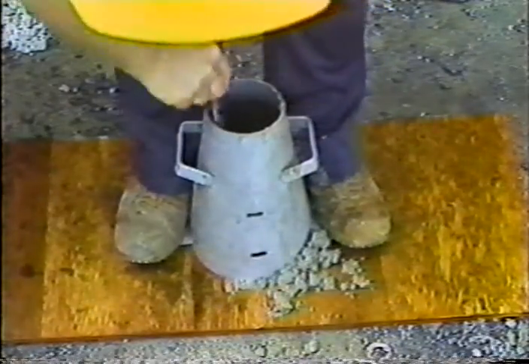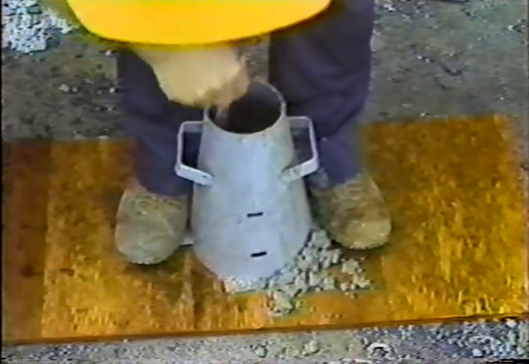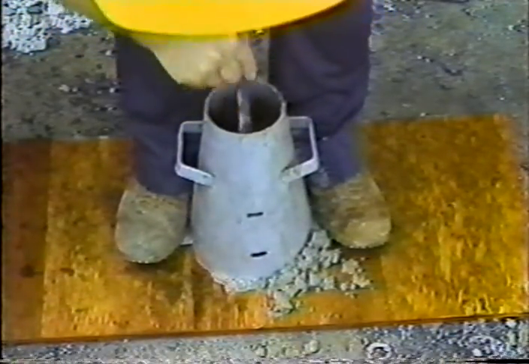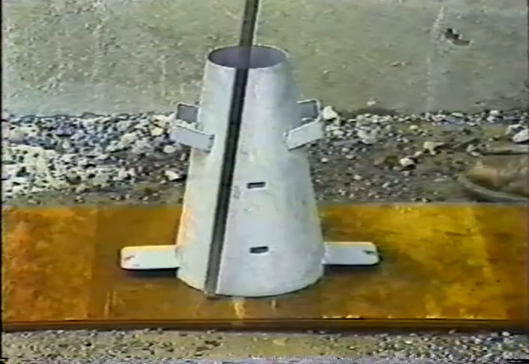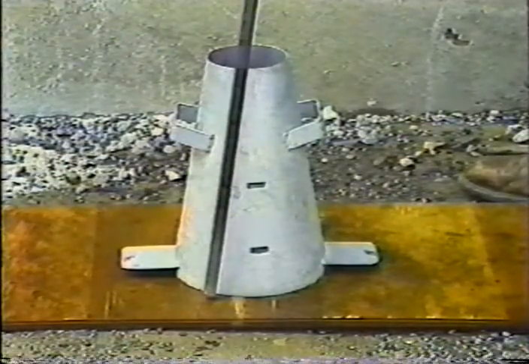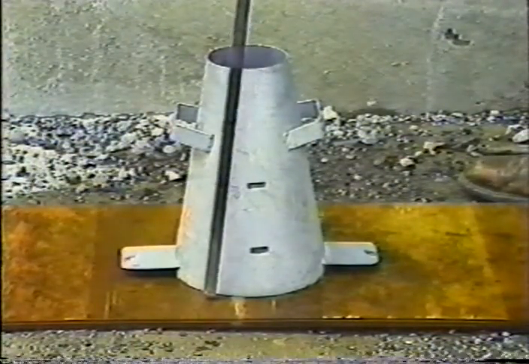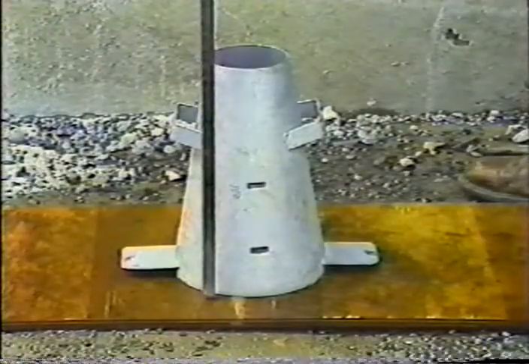Now notice one thing. When he's tamping at the outside edge, he holds the rod at an angle so it's just about parallel with the side of the cone. That's the way to do it. If he held it vertically, he'd miss the edge. It wouldn't get rodded properly.